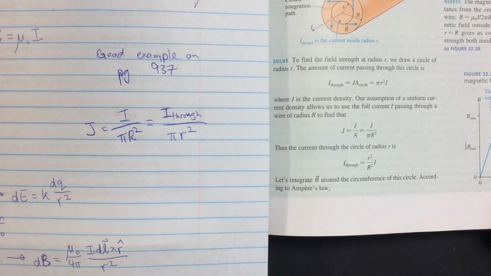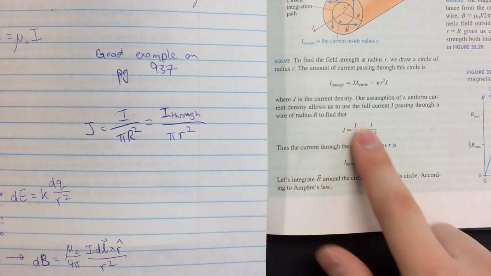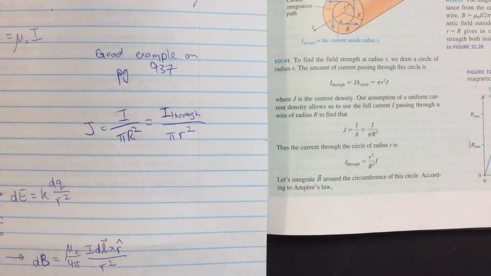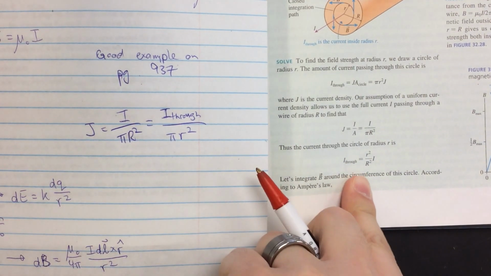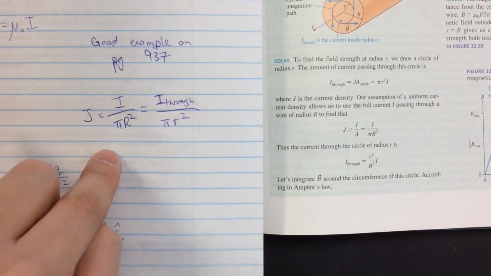Okay, so then when you solve for I through, it ends up essentially just being a ratio of the square of the radii. But don't memorize this one. Figure out how to figure out this one. This is important.